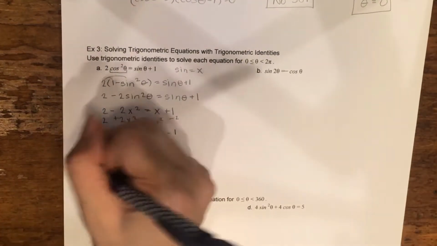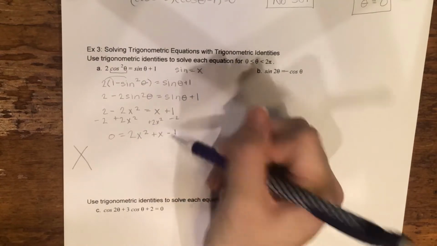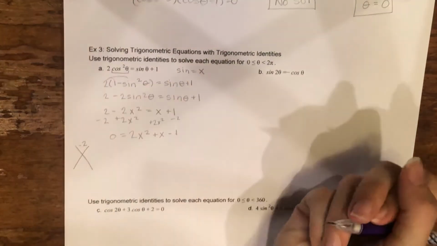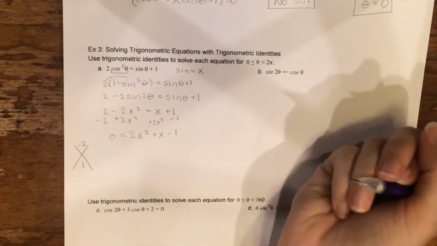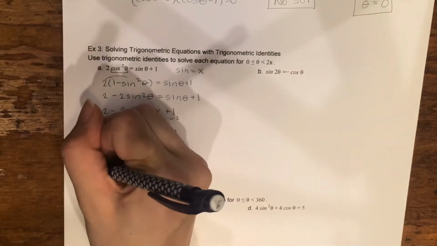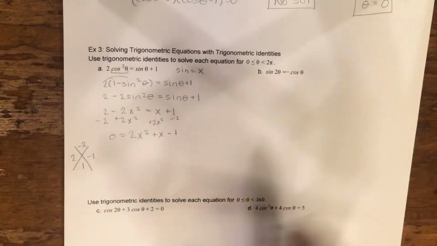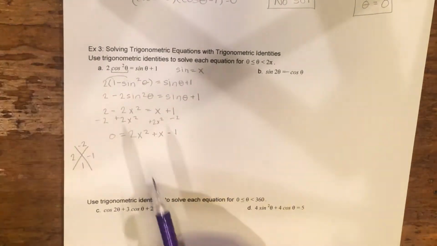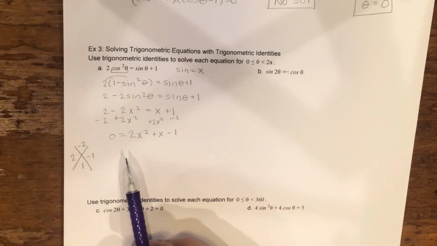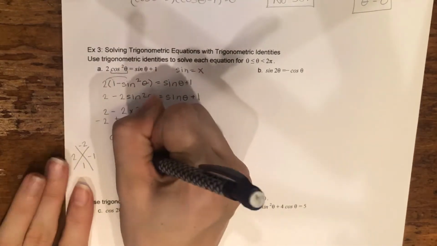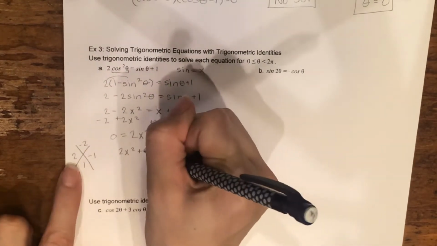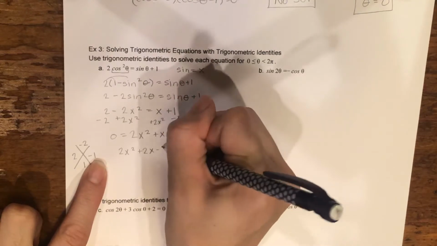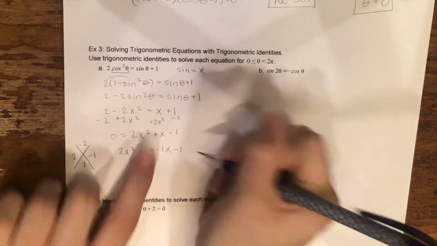Multiplying 2 times negative 1 is negative 2, and I'm adding to 1. So this would give me 2 and negative 1. Since I have a number in front of my x squared, I do have to factor by grouping. So I'm going to have 2x squared plus 2x minus 1x, and then minus 1.